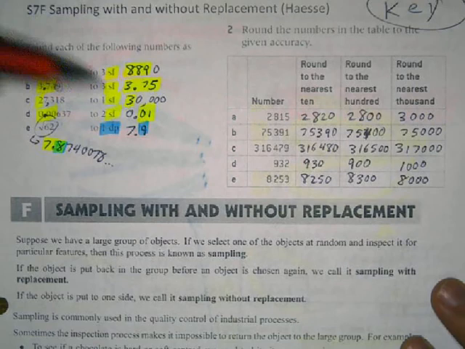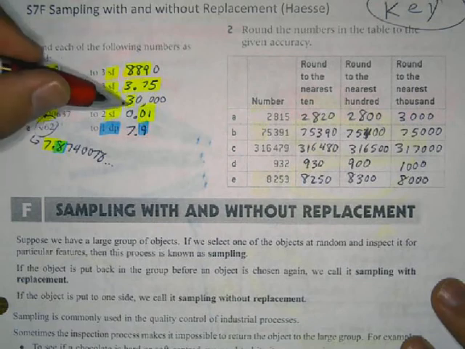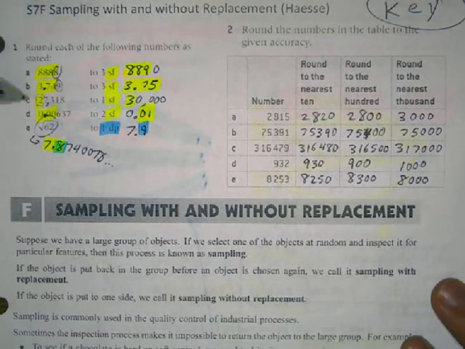Okay, 1 significant figure, so the 2 is the only significant number, and since the 7 is greater than 5, we're going to round this 2 up to 3. Isn't 27,000 pretty close to 3,000 if we use 1 significant figure?